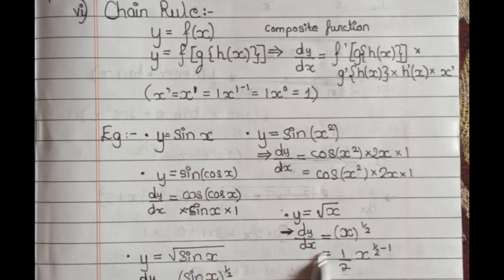dy by dx of x power half. So root x is written as x power half. So differentiation of this will be half x power half minus 1. We applied the formula: differentiation of x power n is n x power n minus 1. We can simplify it further and we get 1 upon 2 root x.